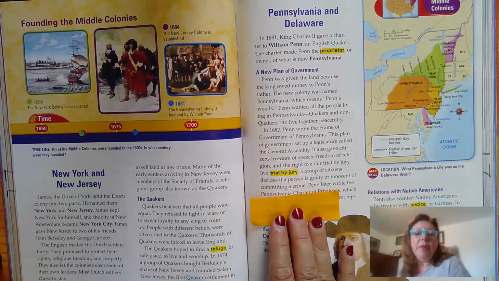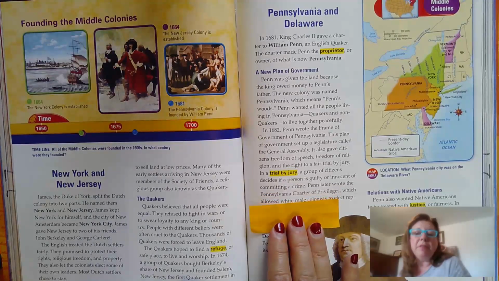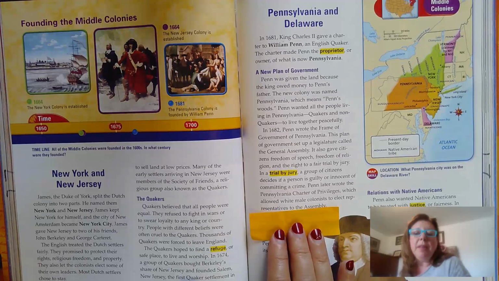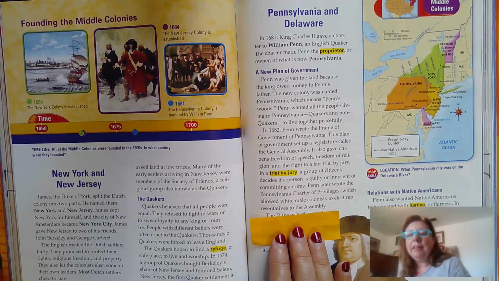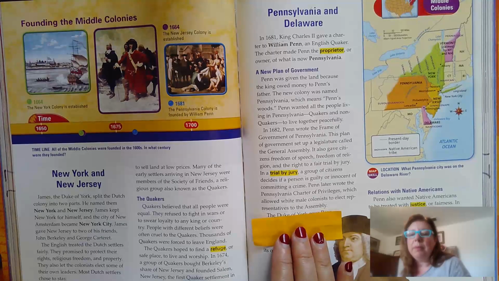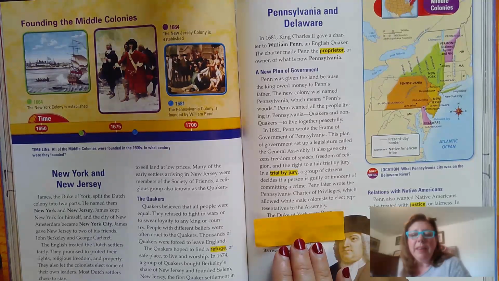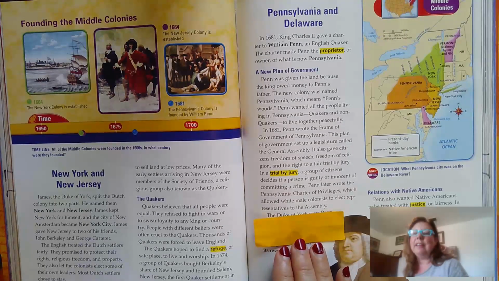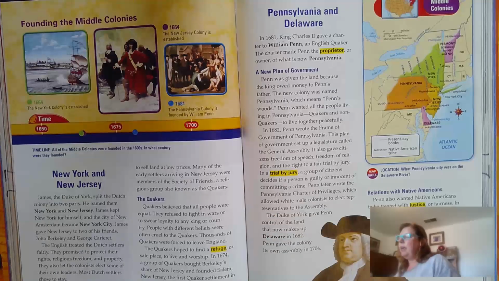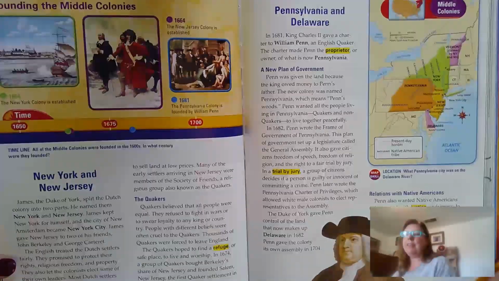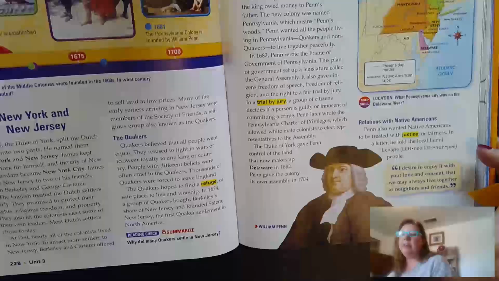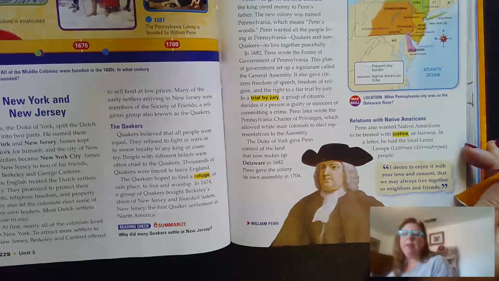Penn later wrote the Pennsylvania Charter of Privileges, which allowed white male colonists to elect representatives to the assembly. And I know you're like, there's those free white men again. But again, these are rights that most ordinary men did not have in England. So, I know it seems unfair, but we have to kind of put on our history glasses when we're going back in time.